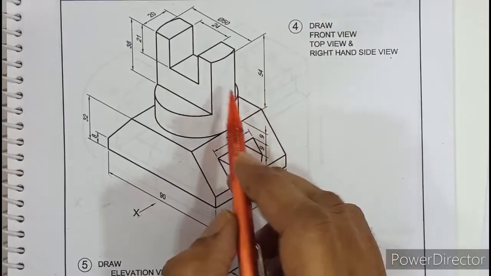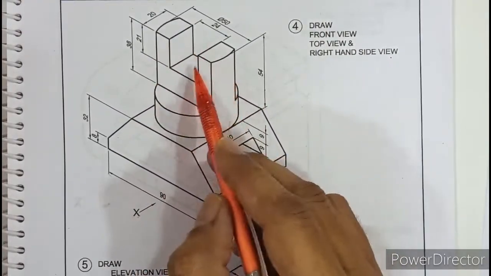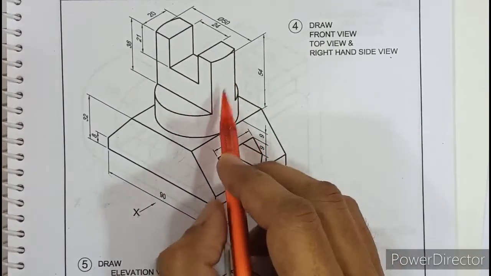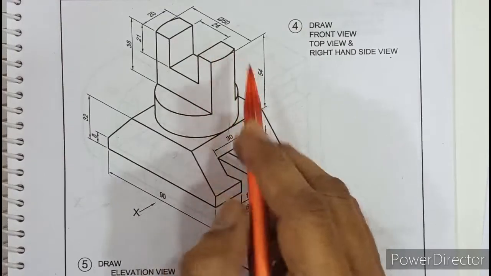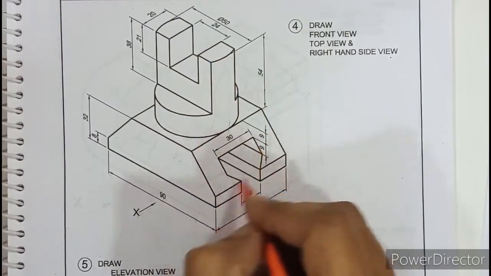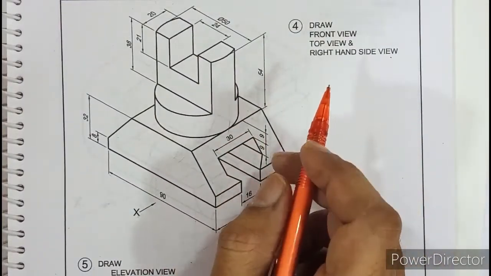So even if a student draws the front view, top view and side view of the cylinder first, and then draws the top view, front view and side view of the base, or vice versa, then also it is okay. So that technique is also acceptable.